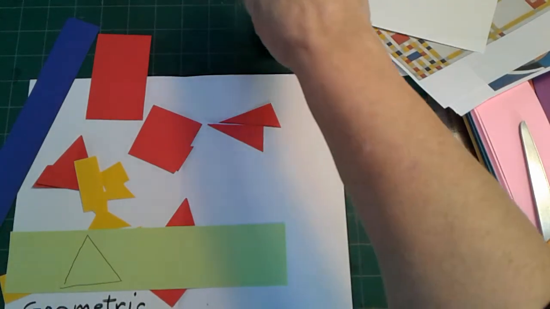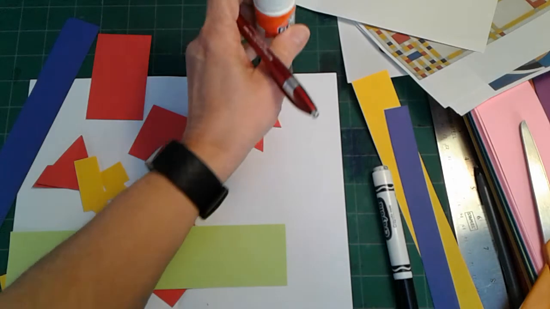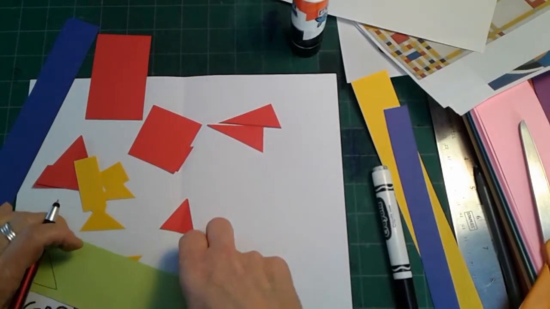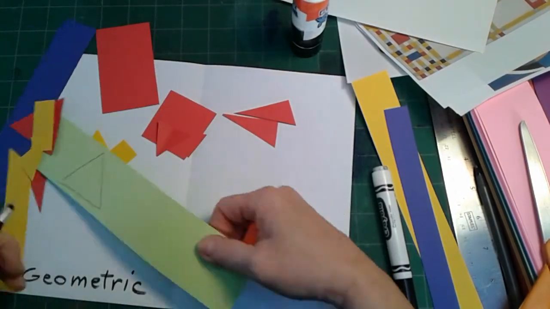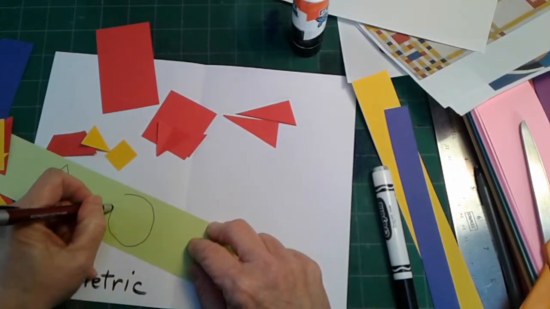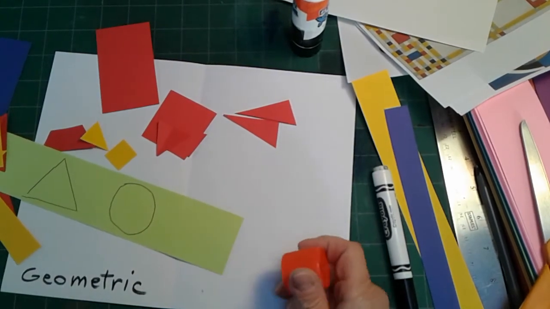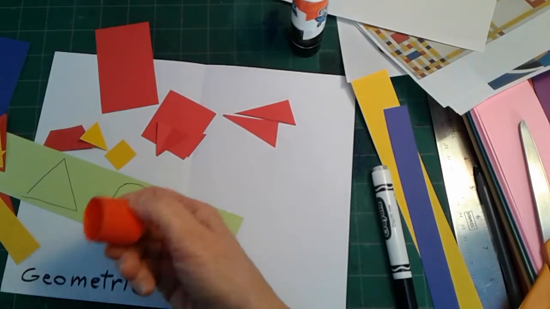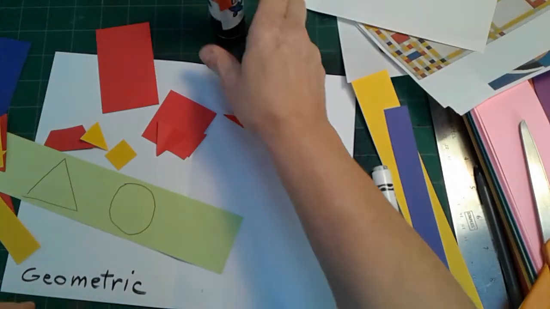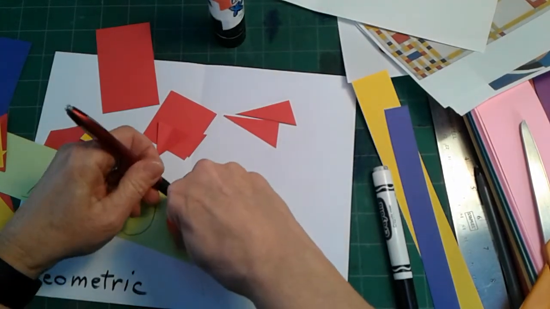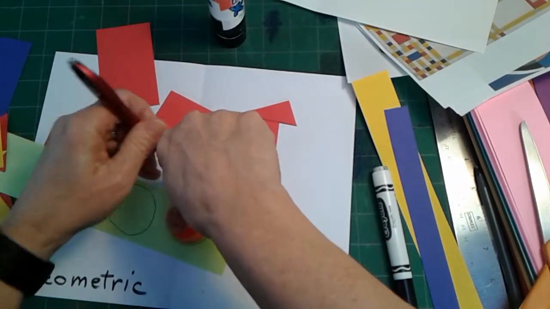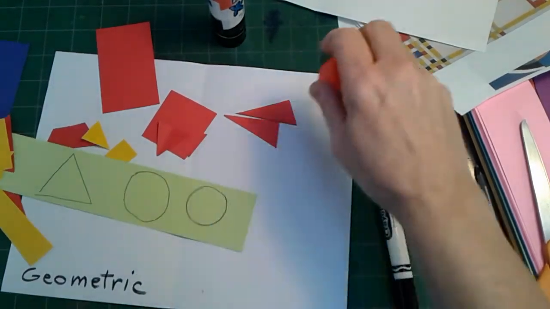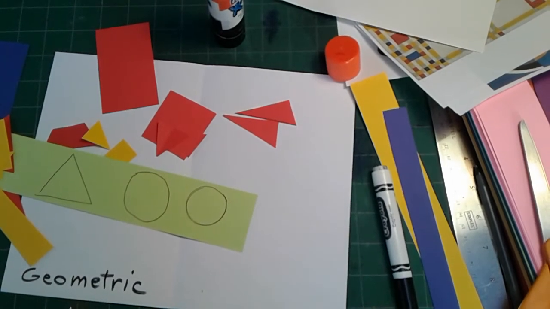Now, one geometric shape that's kind of tricky to make is a circle. Circles are hard. If you draw them freehand, sometimes they don't come out as good as you would like them to. So what I suggest is maybe taking something that's round, like my glue top, put it on your paper, and trace around it. You might get a circle that you're happier with that way. Okay, and cut it out.